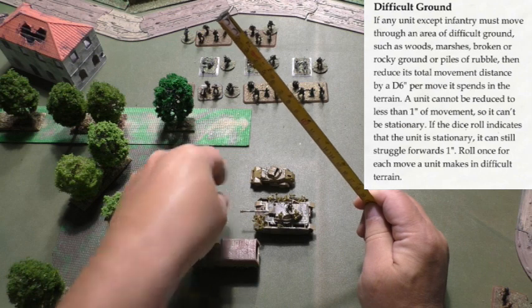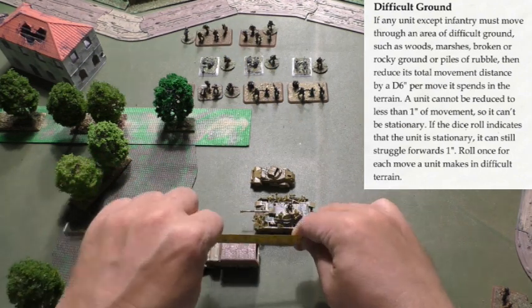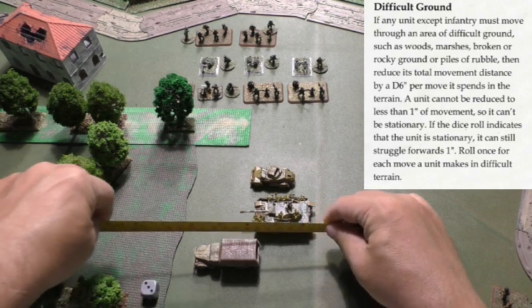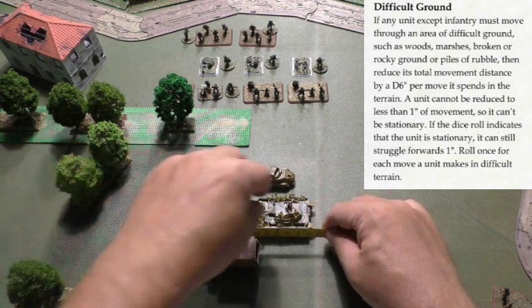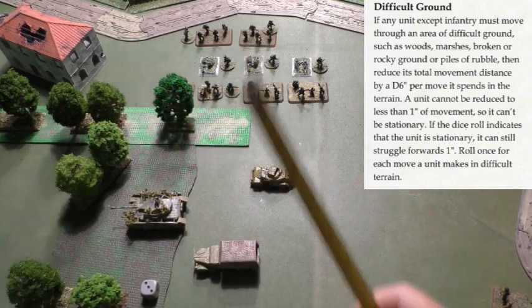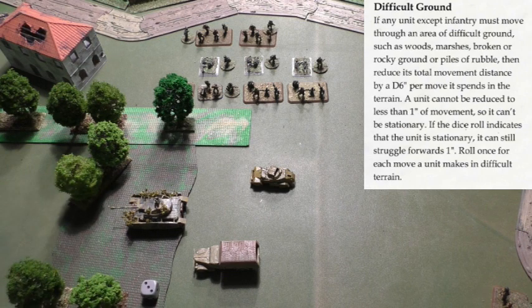Let's say for this one we mark a 3, so that means my tank can move 8 inches, minus 3, so he can move 5 inches. So he entered the wood. As long as he is in the wood, every movement order that would be given to the tank, he will need the same principle.